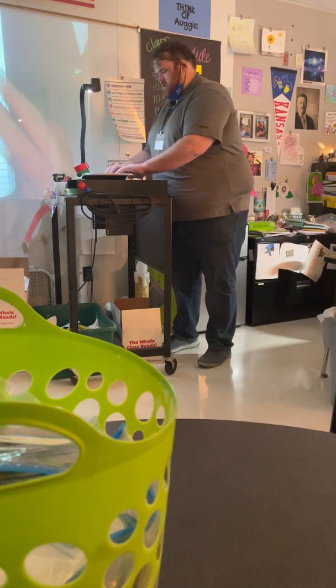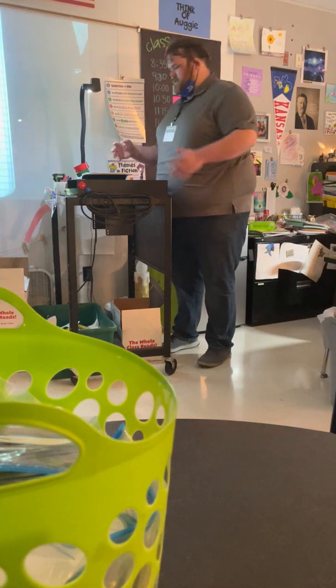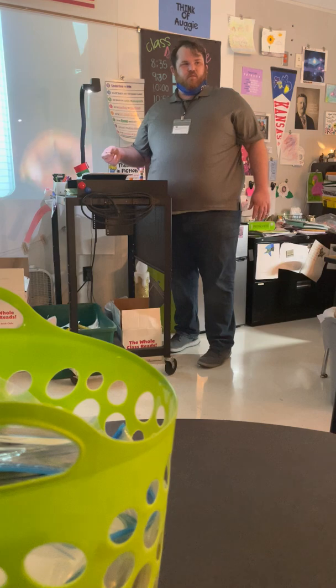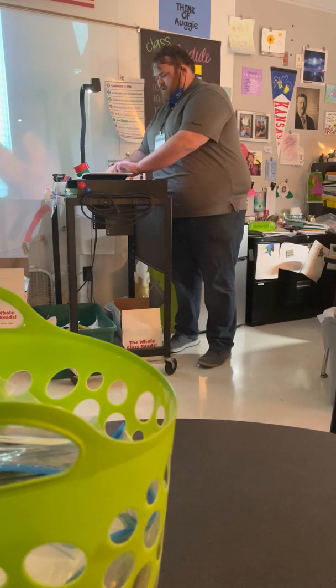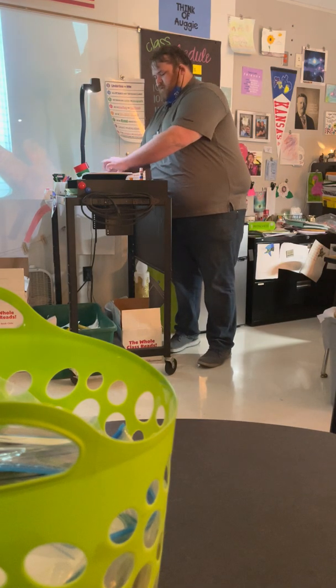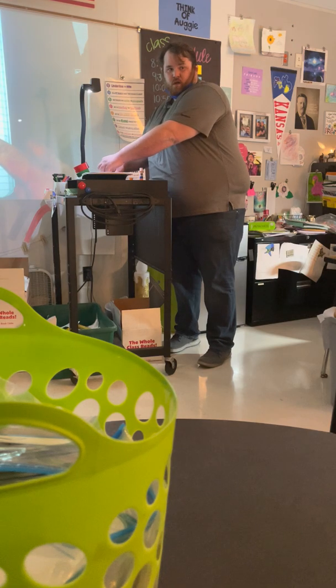Exactly. So for problem solution, basically under each one of these, it's gonna be like a flip book, you know? So we're gonna glue the top part of the slip here, so that you're gonna be able to flip this up and read a little bit about problem solution.